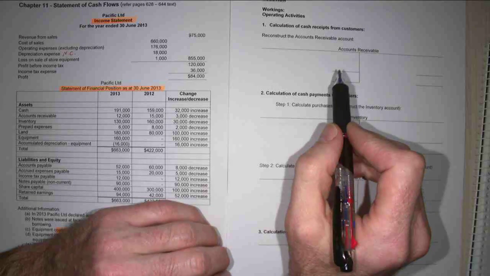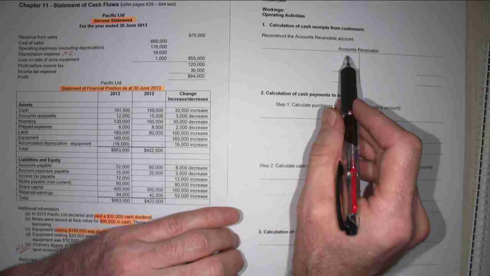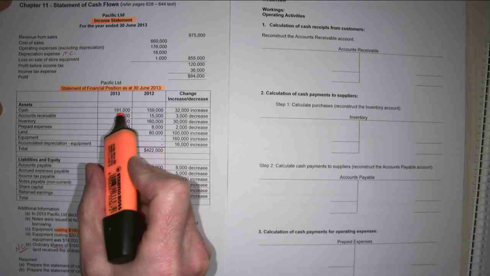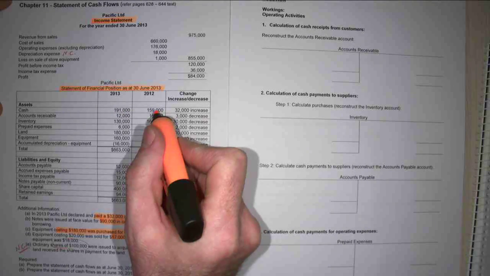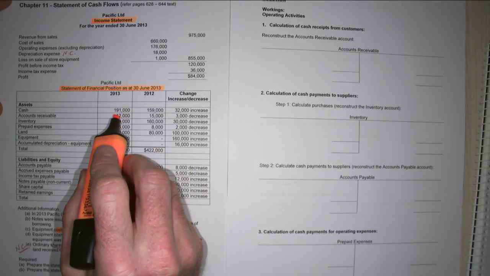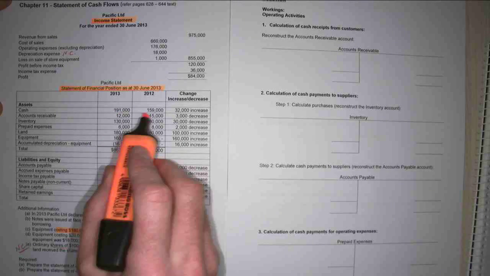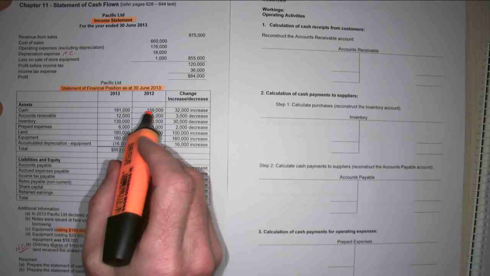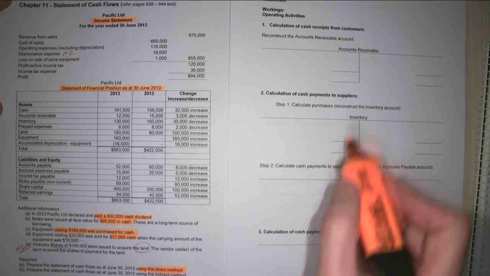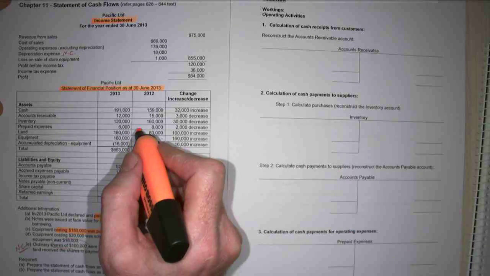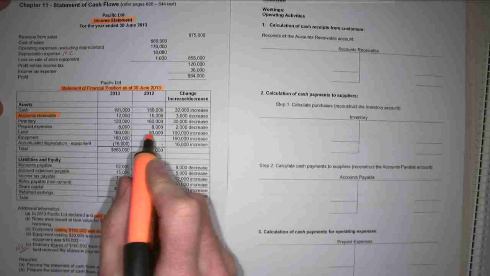Okay, so what we want to do is reconstruct my accounts receivable. So we know what my cash movement is. I started with $159,000 and I finished with $191,000. Now we should be able to verify that through our cash flow statement. So we're looking for where the movement from here to here plays out in my accounts. First thing we wanted to do is look at my accounts receivable.